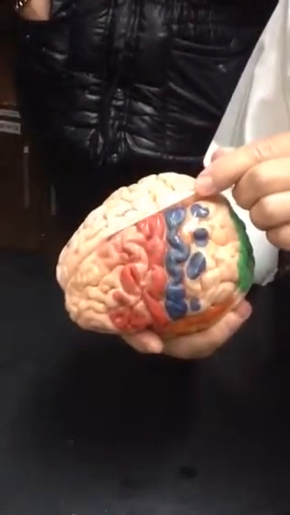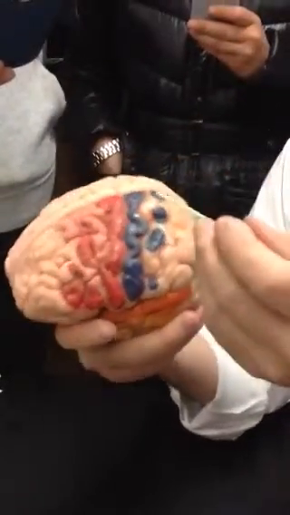Right, longitudinal fissure I did already. I did the falx. I can't see. I'm reviewing. We did it already. Come around the other side then if you can't.